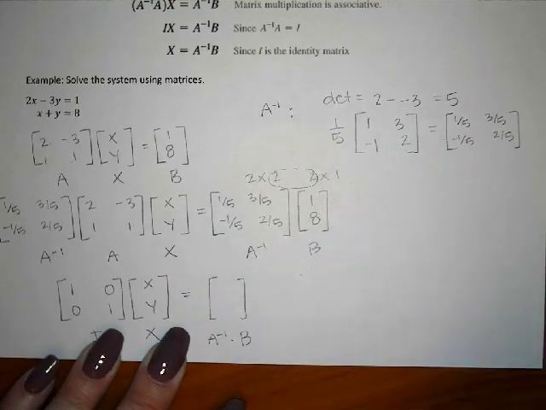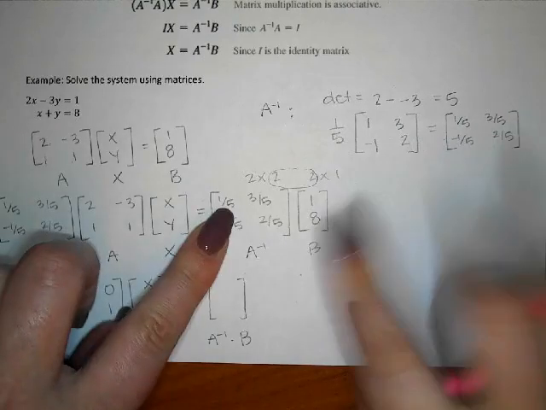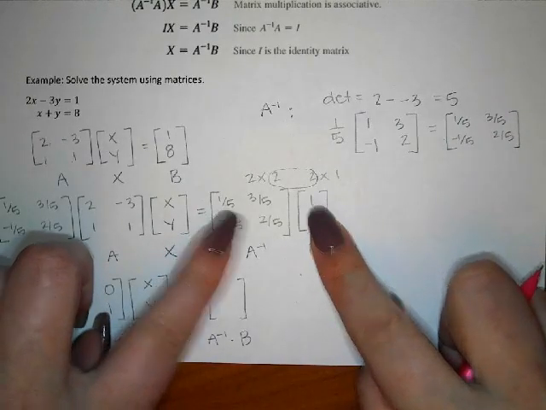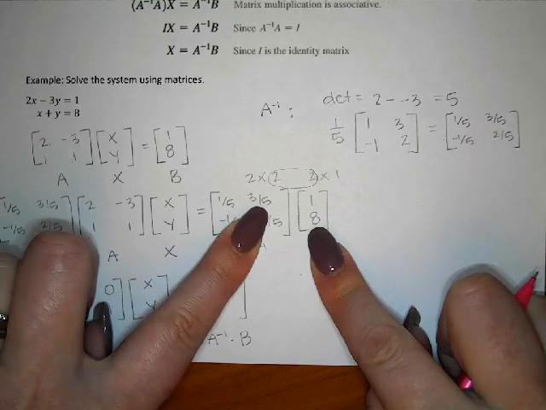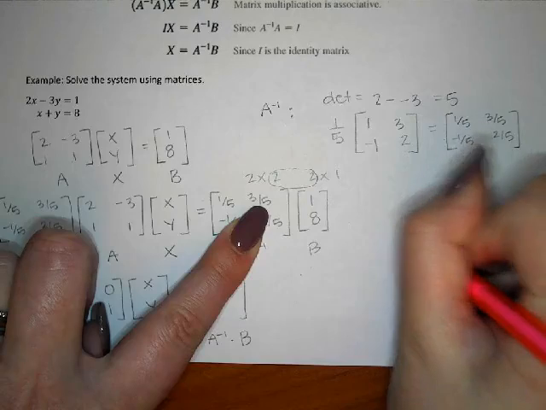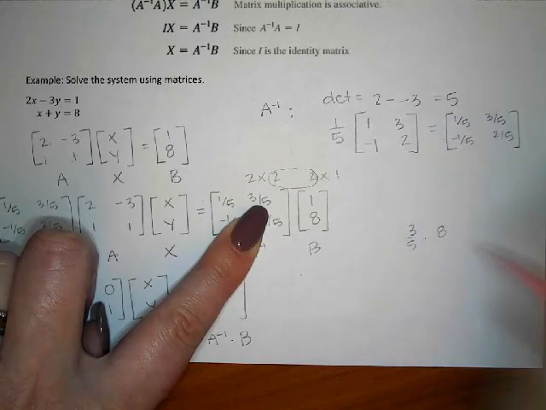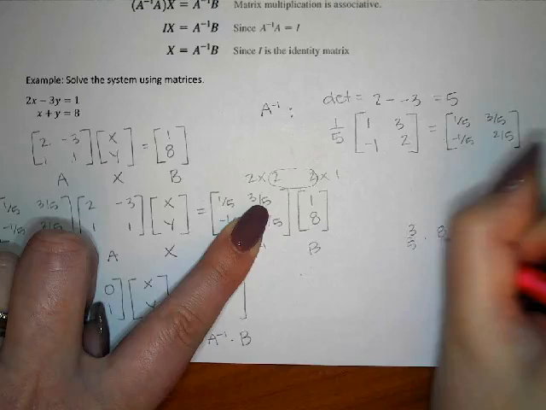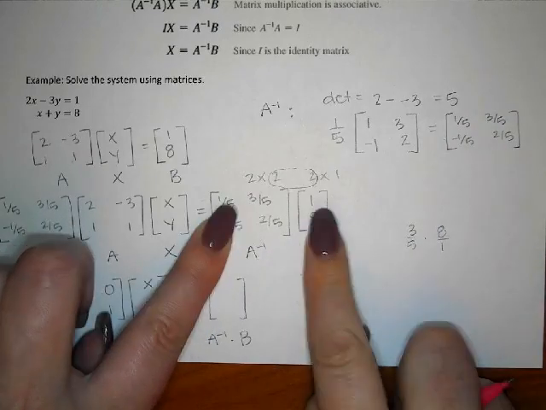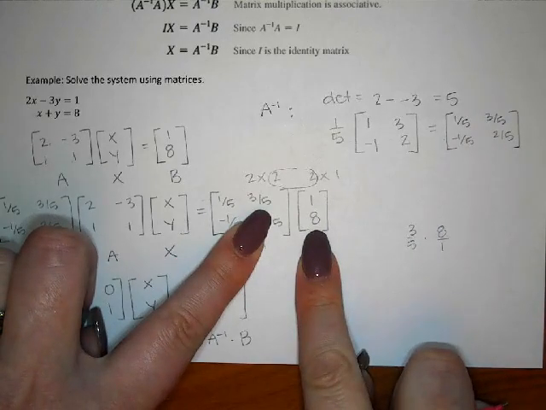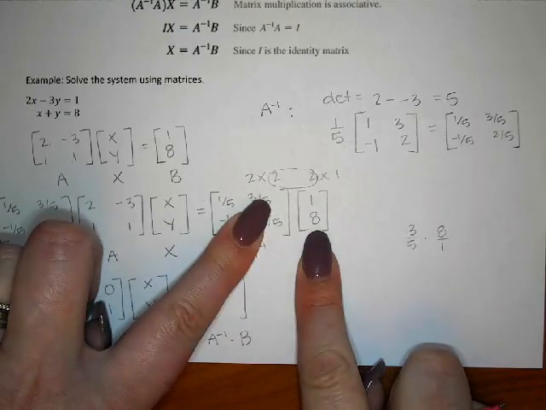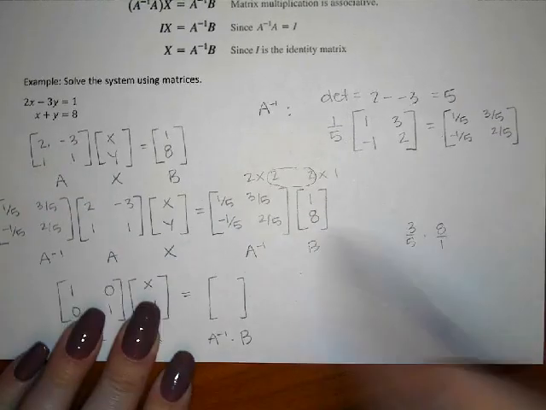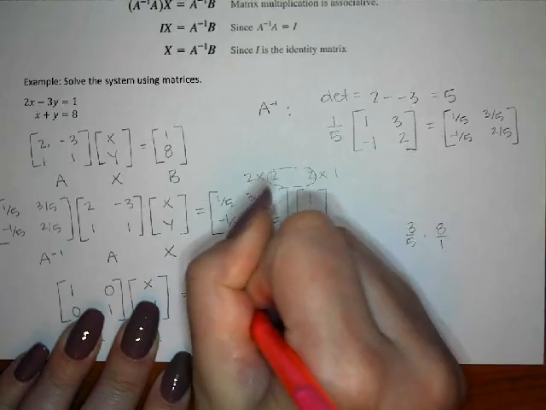All right, so 1/5 and 3/5 times 8, which is 3 over 5 times 8 over 1. So this is 1/5 plus 24/5. 1/5 plus 24/5 is 25/5. So 25/5 is what I can write. More on that in a second.